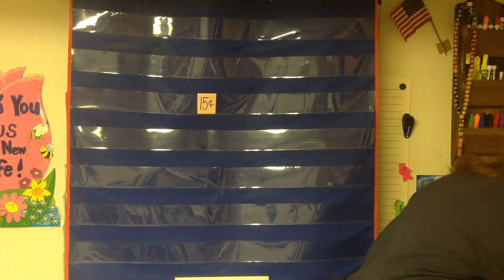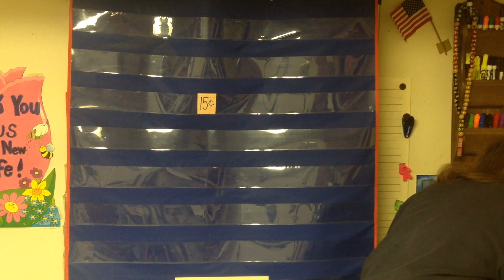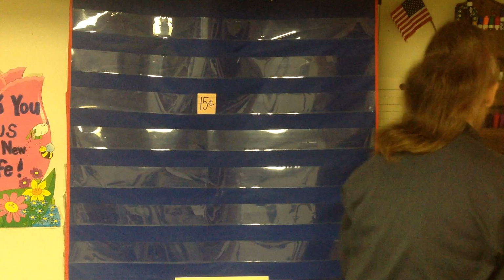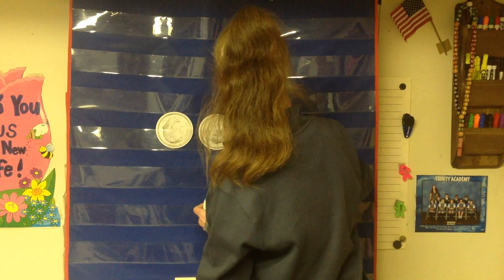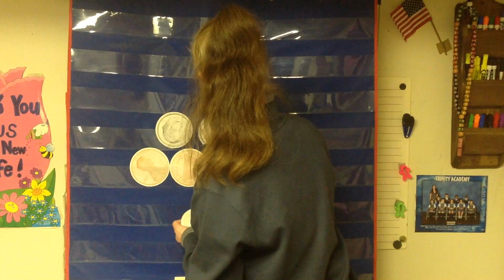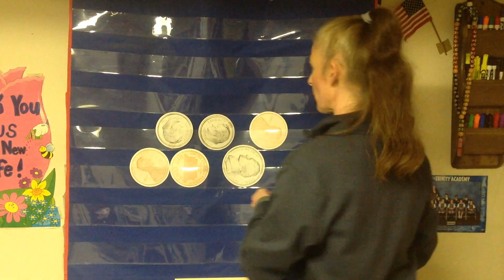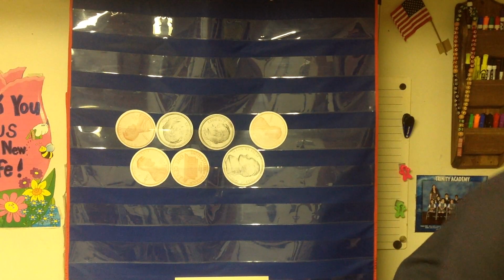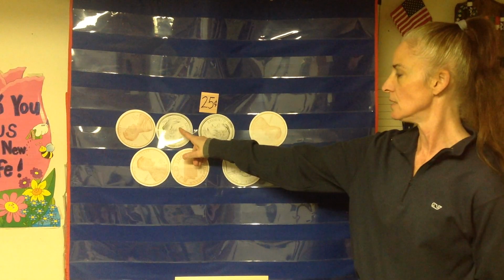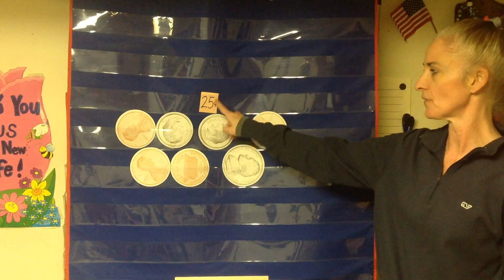Okay, let's do another one where we have to get the exact amount. Okay, you're going to see a set of coins, and you're going to circle the coins to give you the exact amount. Let's see. We want to buy something that costs 25 cents, and you need the exact amount. So we know that 2 groups of 10. Do we have any dimes in there to help us out? Right. 10, 20. Now we need 5 cents.